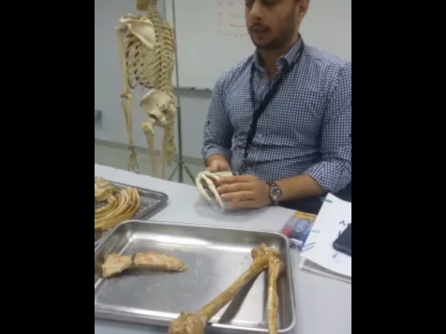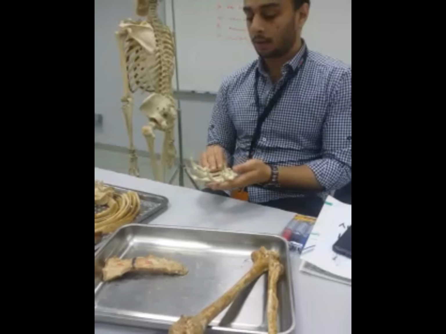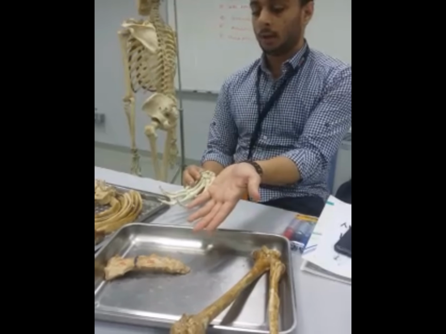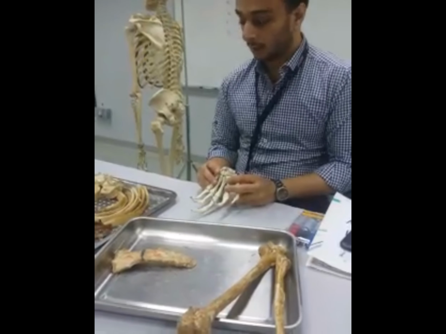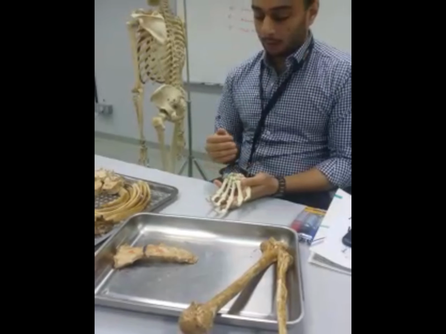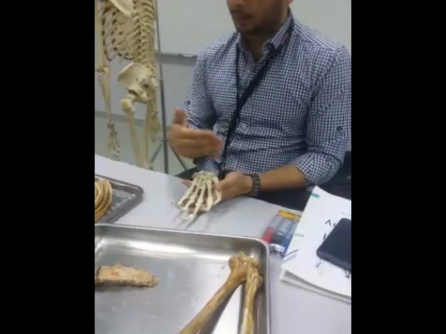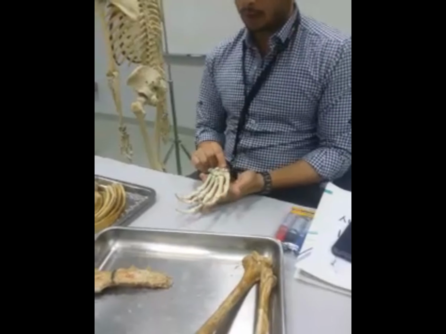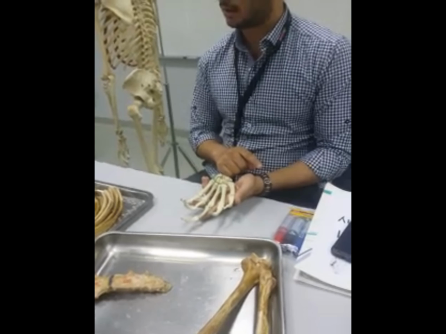So you need to put it in the anatomical position. Anatomical position will be like this. The palm of the hand will be facing anteriorly. Then we have two rows: the proximal row and the distal row, when you start from the lateral side.